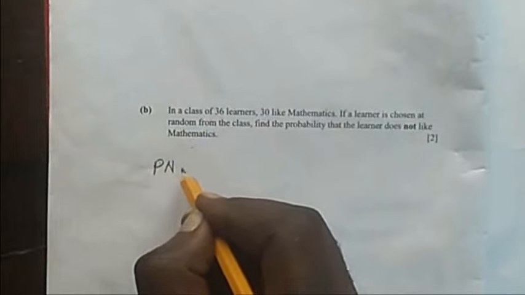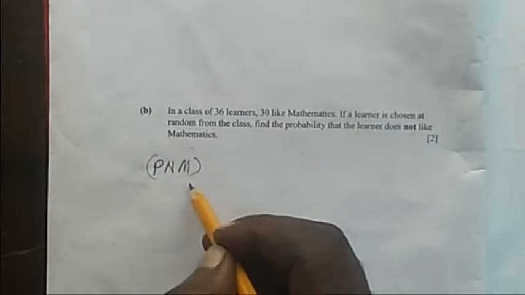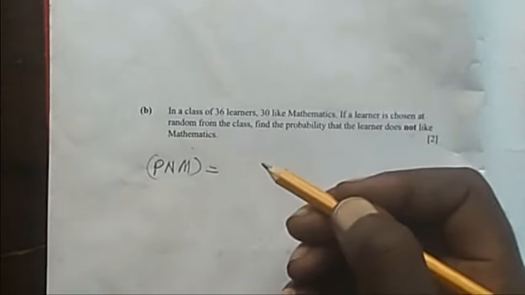Okay, so in a class of 36, 30 learners like mathematics. What is the probability that the child who is picked doesn't like mathematics? So this is a class of 36 learners and 30 like mathematics. So we can say P(N), not like maths, right? The probability of learners who don't like mathematics is equal to the difference: if 30 like mathematics, then what is the difference of 36 and 30?